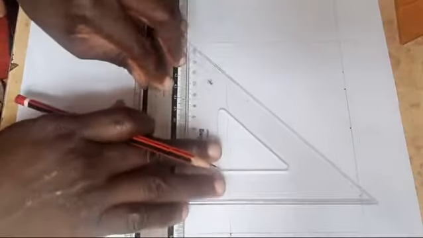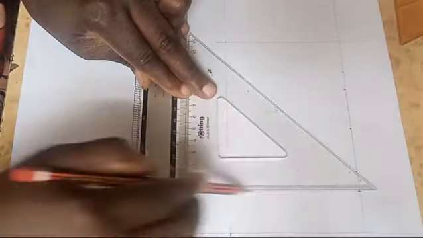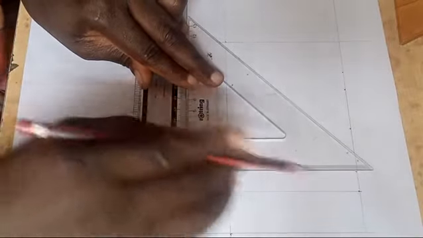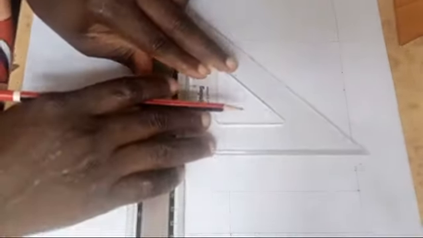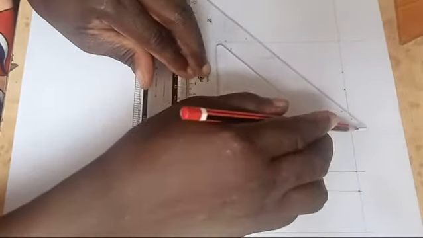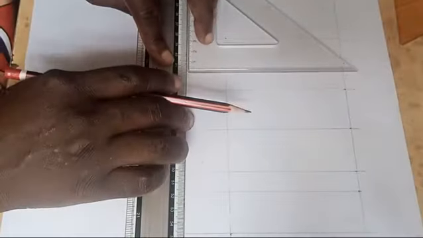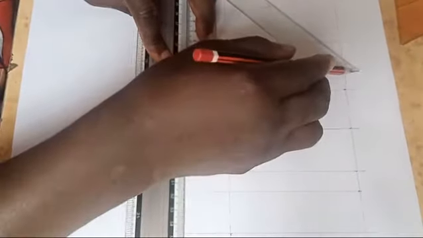So we can now draw our vertical lines along those points. All these, make sure you do them in thin lines. So now we are done with all the vertical partitioning.